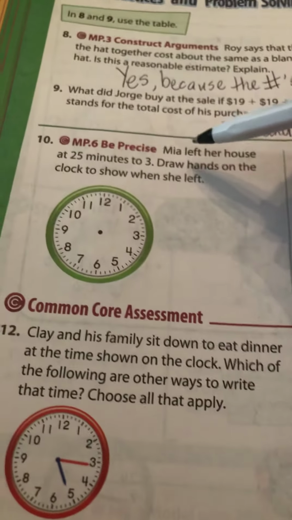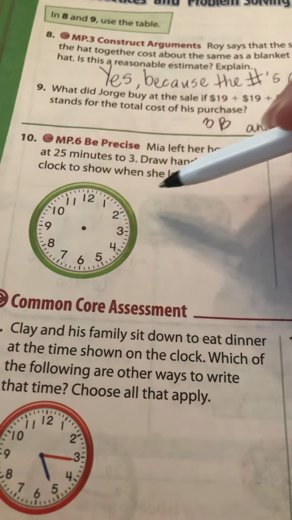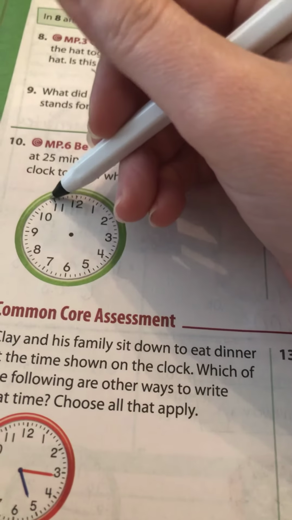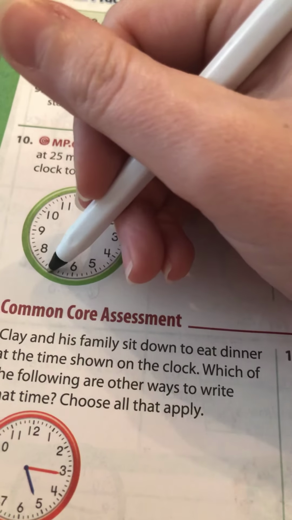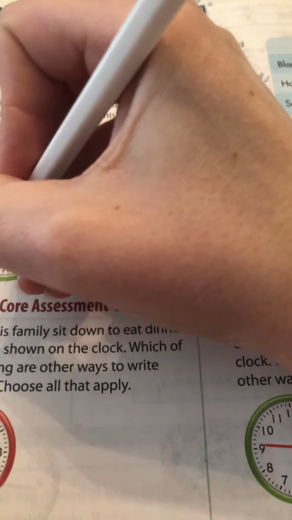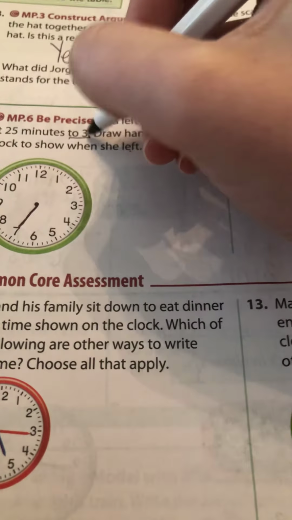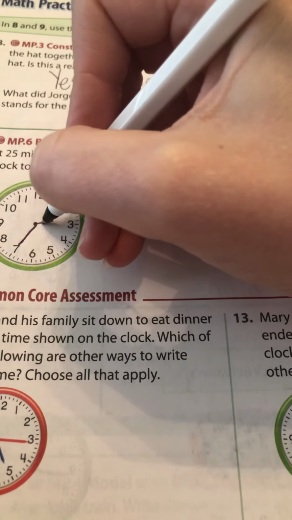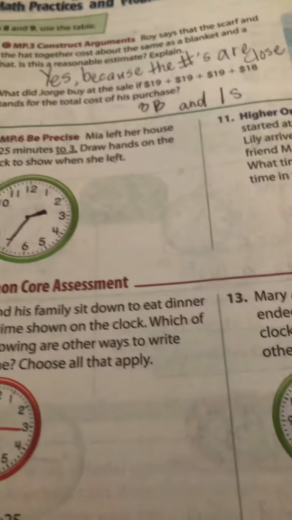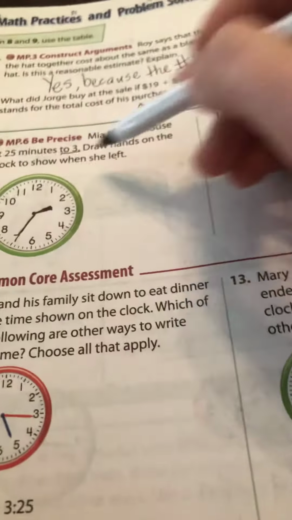All right. Mia left her house 25 minutes to 3. Draw the hands on the clock to show when she left. Okay, so 5, 10, 15, 20, 25. That's the minutes. And it wasn't 3 o'clock yet. Okay, it says 2, 3. So I'm going to put my hour hand in between the 2 and the 3 because they're not on 3 o'clock yet. Okay? Draw hands, and that's all I had to do.